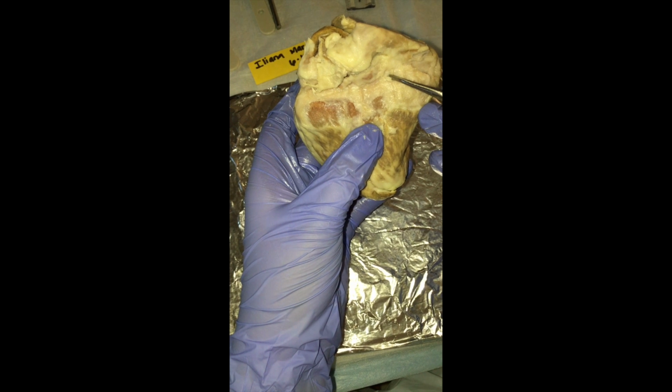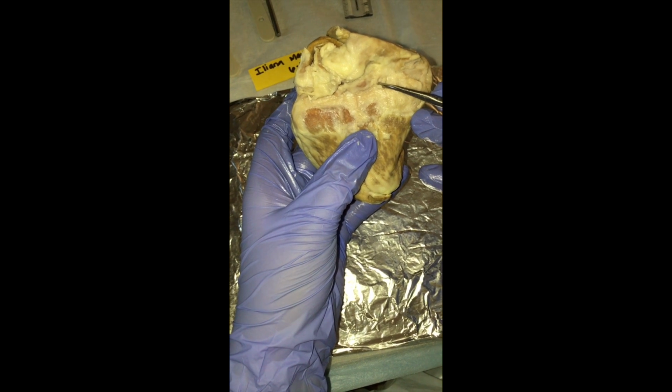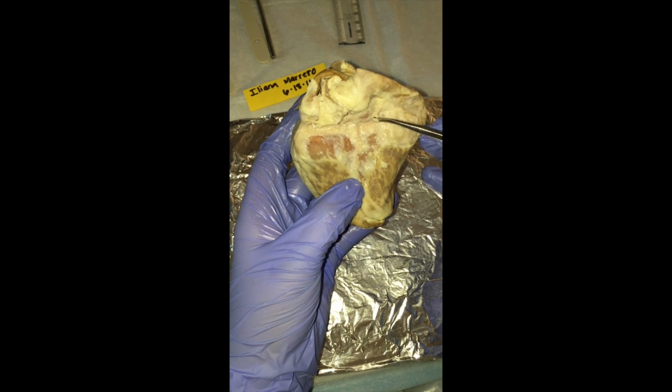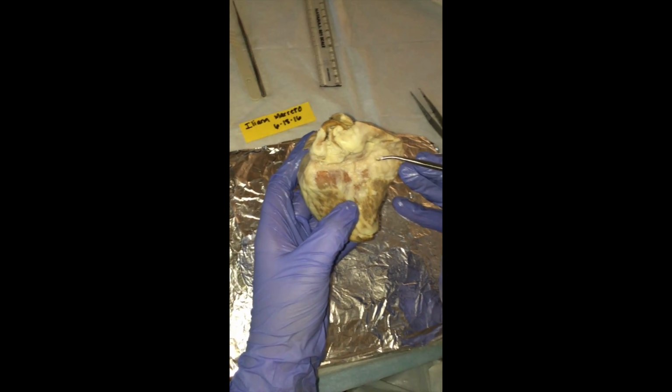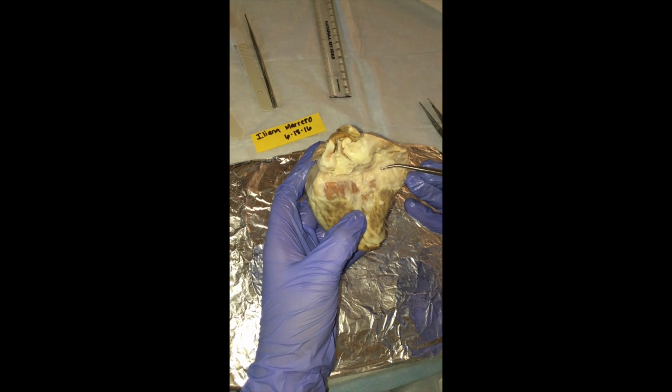And the blood in these three vessels travels to the right atrium of the heart, and these vessels are known as veins. And the blood here that is being carried is deoxygenated.